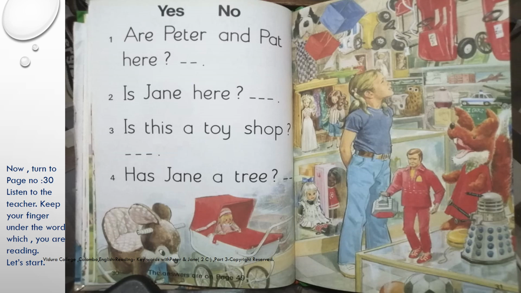Now, turn to page number 30 and 31. Here we have some more questions. Shall we do them? Before we start, let's go through the pictures. What can you see? It seems like Jane is in a shop, a toy shop. There are so many toys around her. Okay, we will move on to the questions.